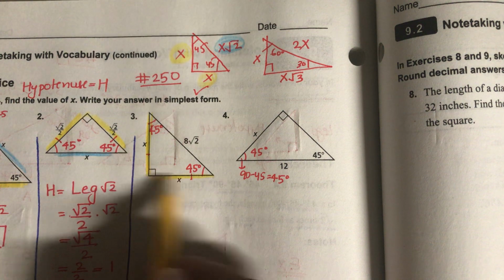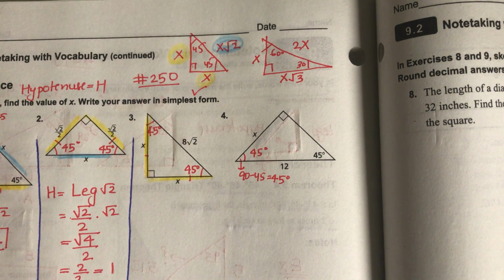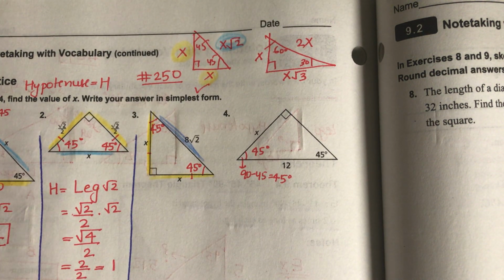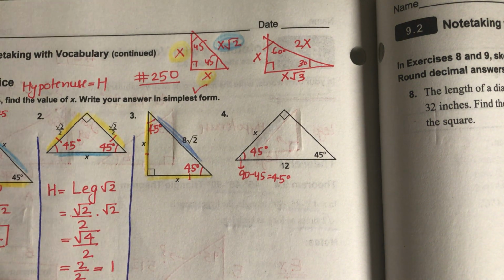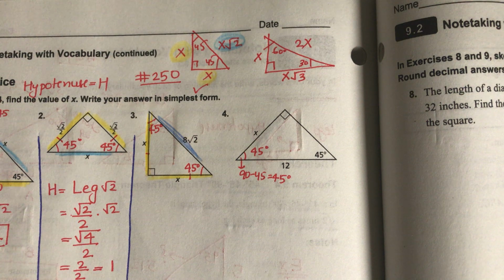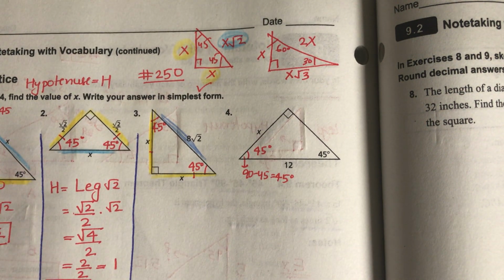These are the legs because they form 90 and they're congruent, so they're the same, x, and this is going to be our hypotenuse. But the trouble here is that in the previous 2 questions we got the leg and needed to find the hypotenuse, but in this case they gave us the hypotenuse.